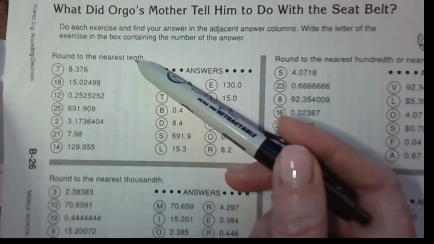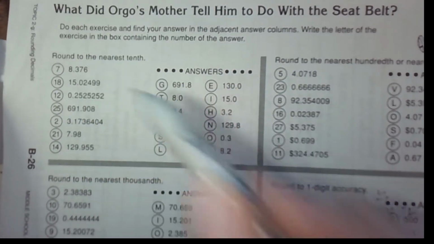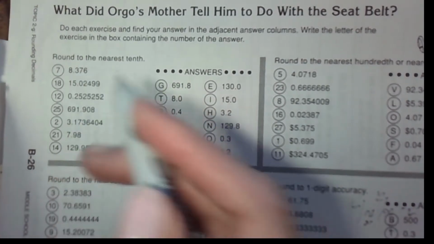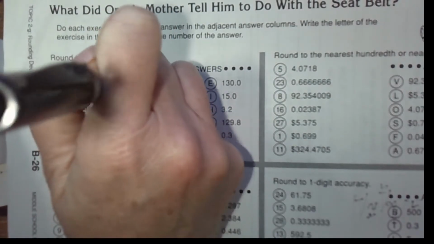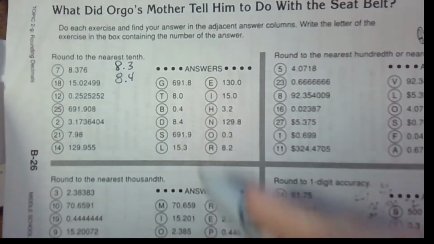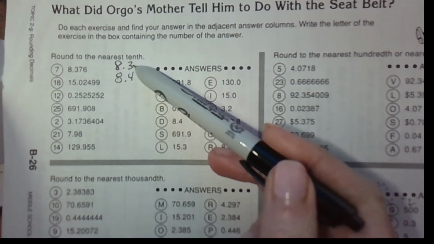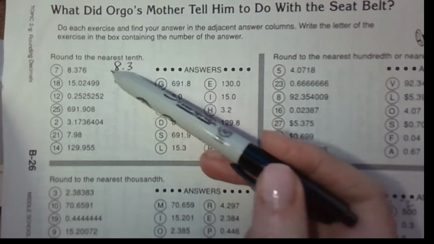8.376 to the nearest tenth. Okay, to the nearest tenth, we've got to figure out what's in the tenth spot. Well, that would be the 3. So this is either going to be 8.3 or 8.4. And the more proper way to say that would be 8 3/10 or 8 4/10. So which is this closer to?